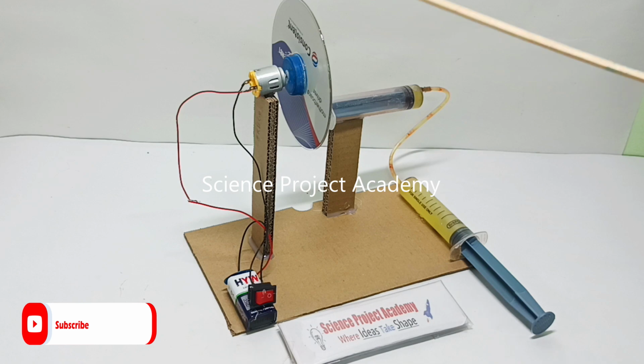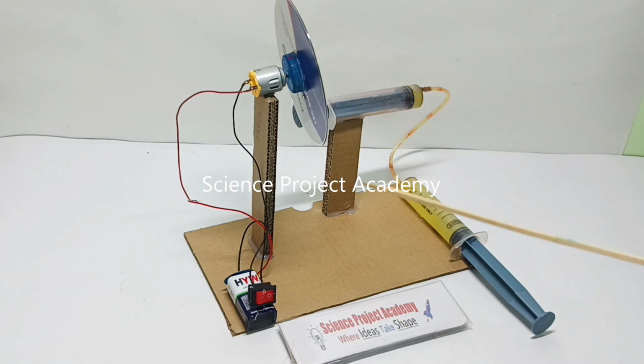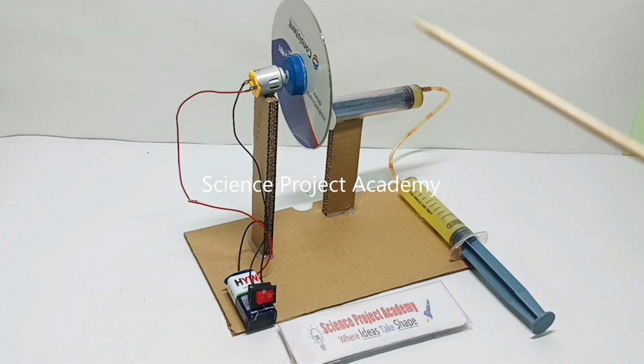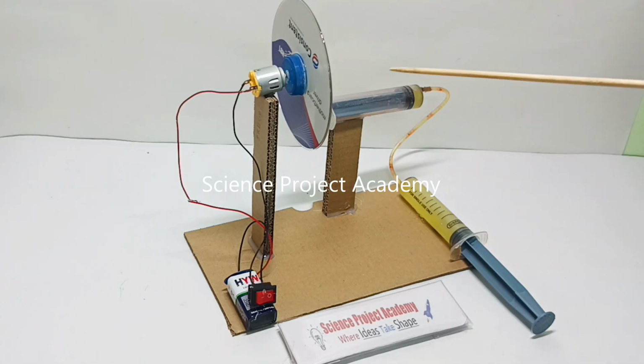So here, with a simple concept, what we have done is take this CD and consider it as the wheel of a car. That wheel of the car is running via the DC motor, and we have also given a battery here with a switch. Now, for this wheel to stop rotating, we have to apply a brake.